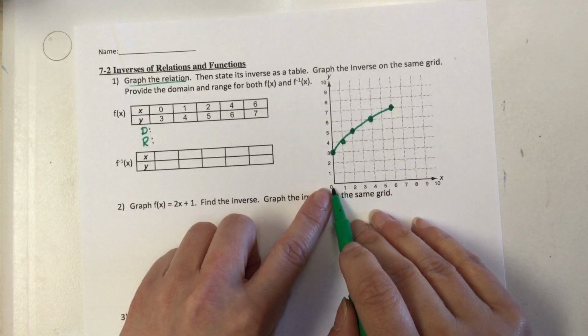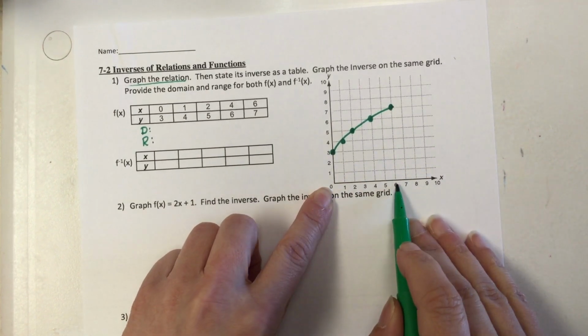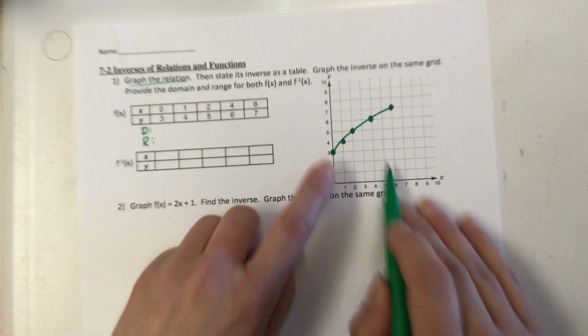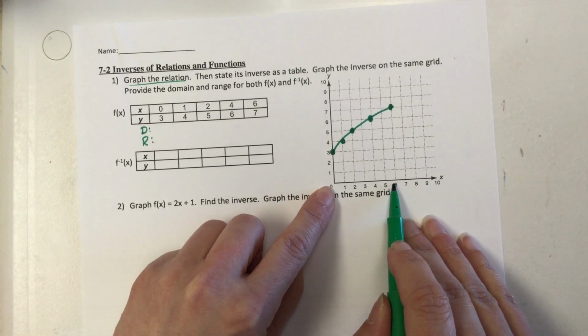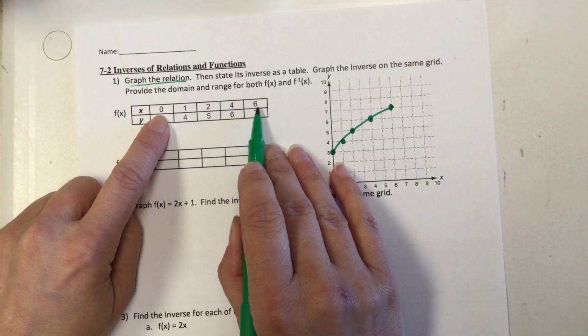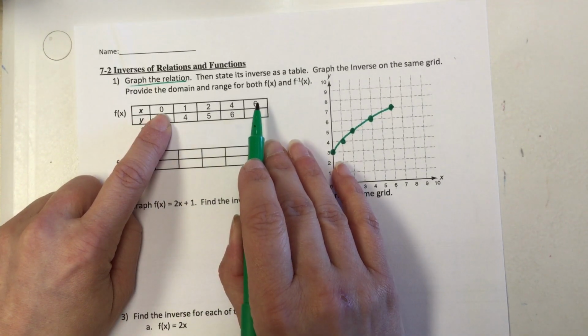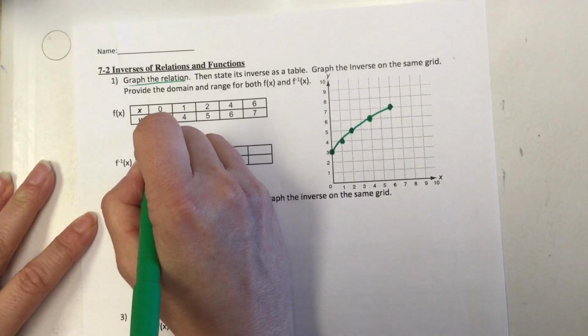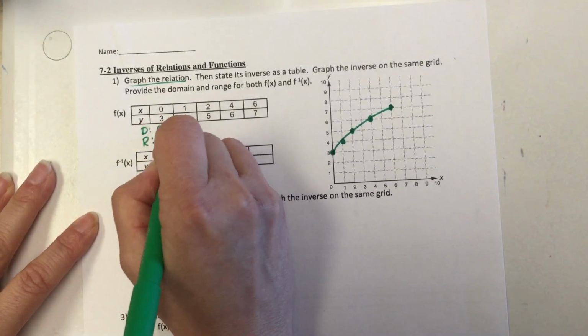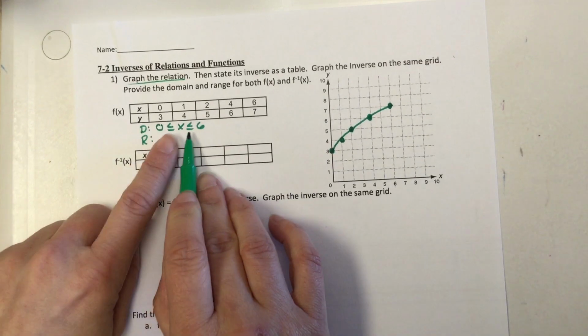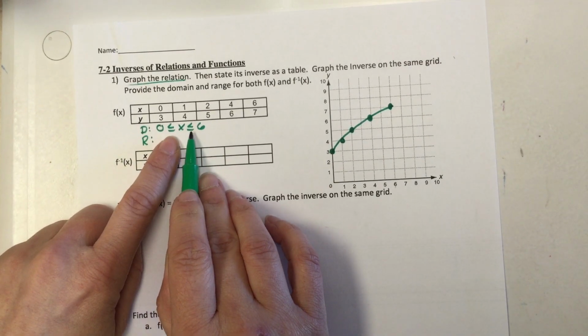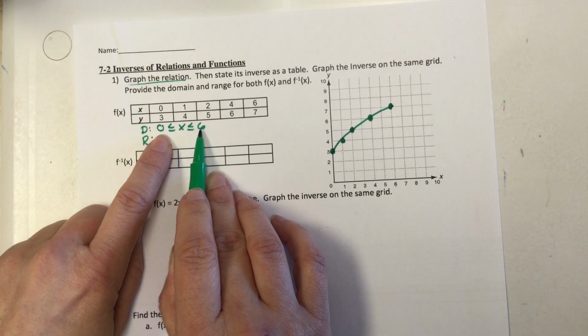Your smallest x value is at 0. Your largest x value is at 6. So I could either look at the graph to figure that out, or I could look at the table knowing I'm going to connect the points. Smallest x is 0, largest x is 6. So x is in between 0 and 6. And make sure you have the little lines underneath because it does include those points.